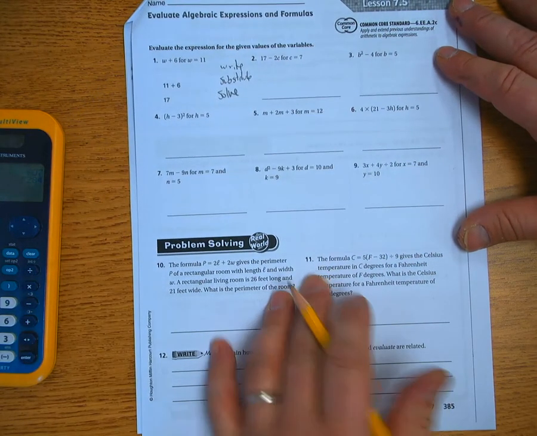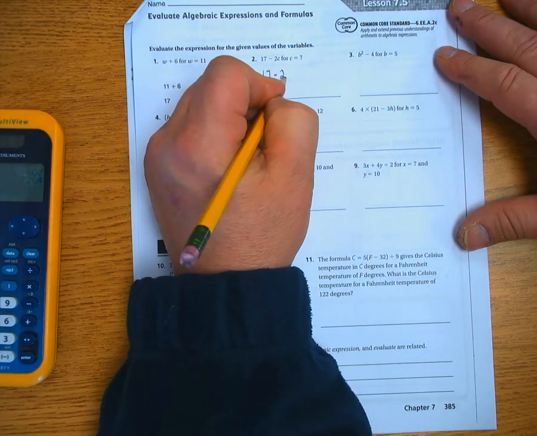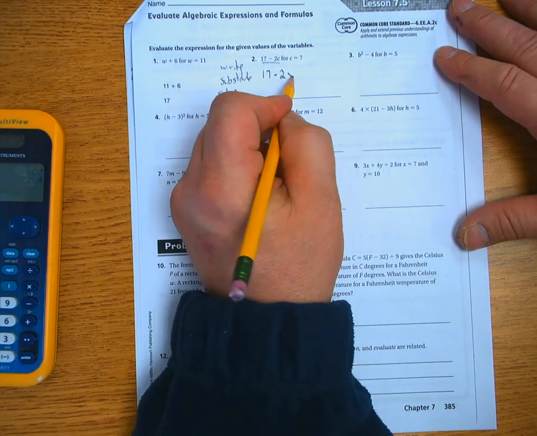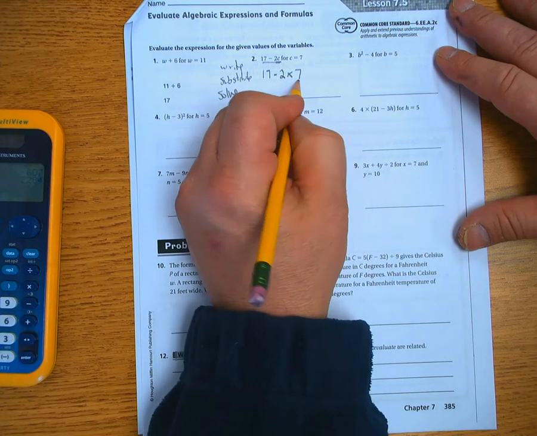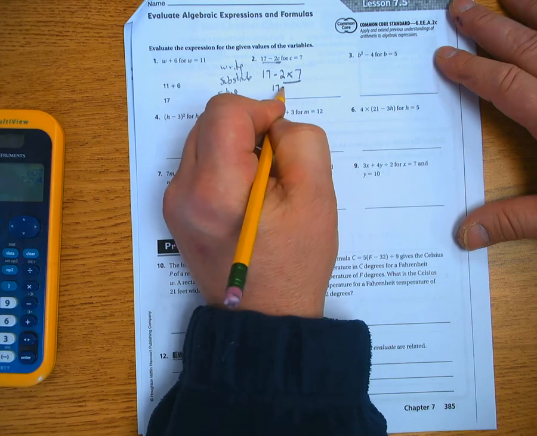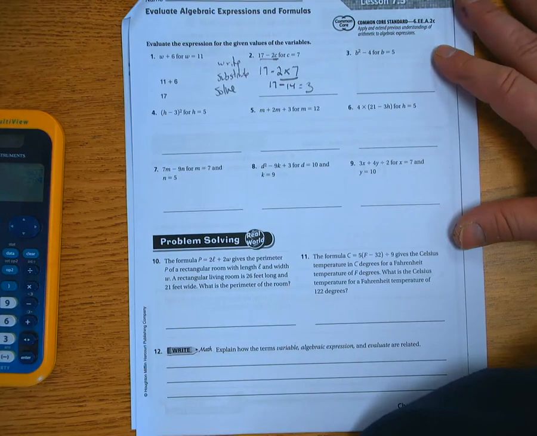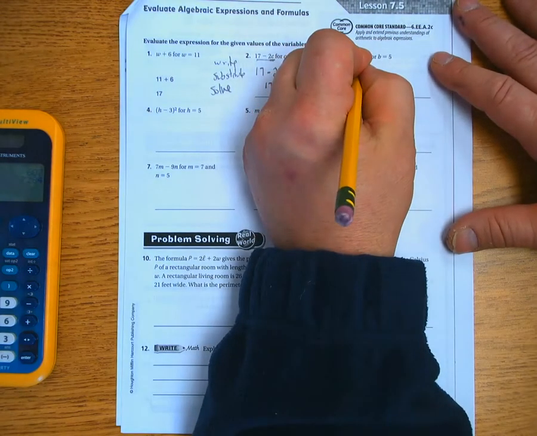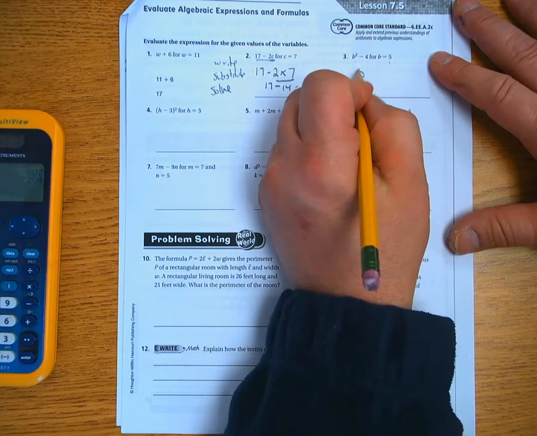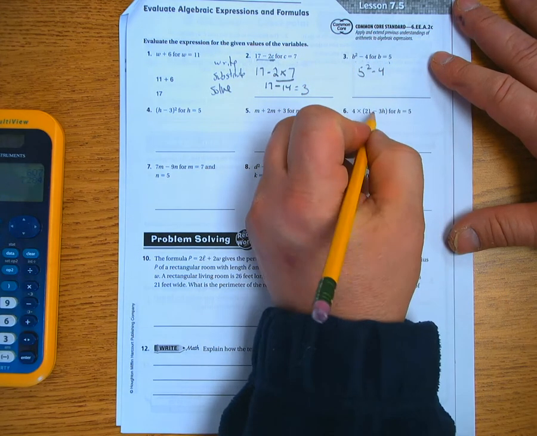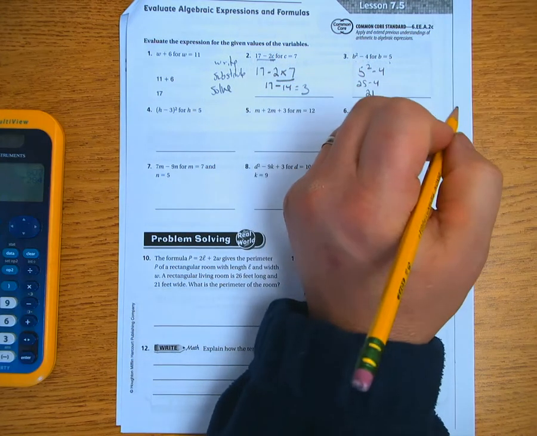Okay, so I'm going to start with number 2. 17 minus, we already have it written here, so I'm going to allow you to go 2 times 7. That's 14 right there. Have to multiply first. 17 minus 14, final answer, 3. B squared minus 4 for B equals 5. 5 squared minus 4. 25 minus 4 is 21.